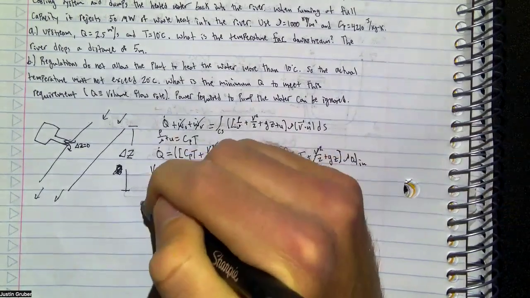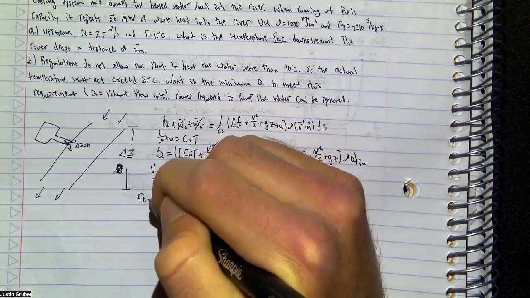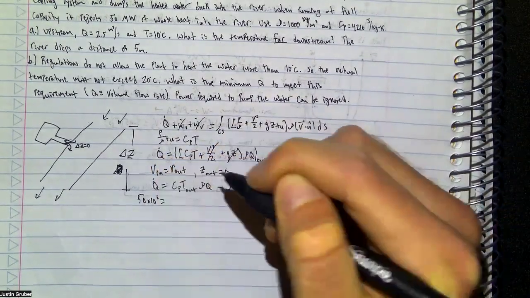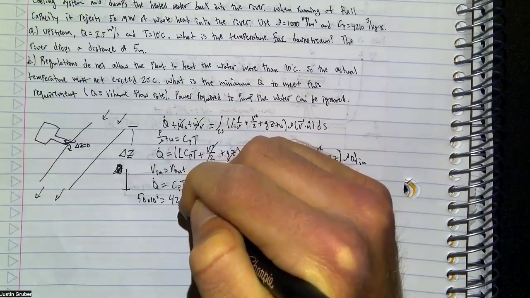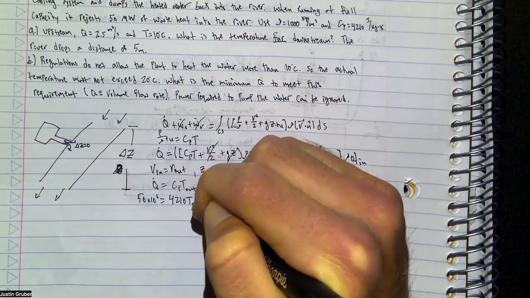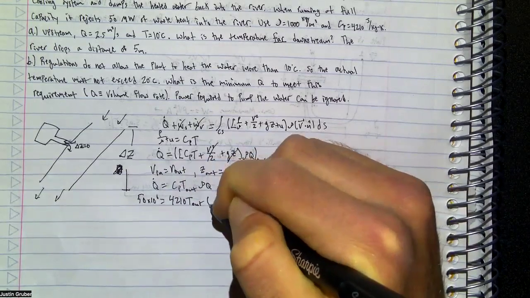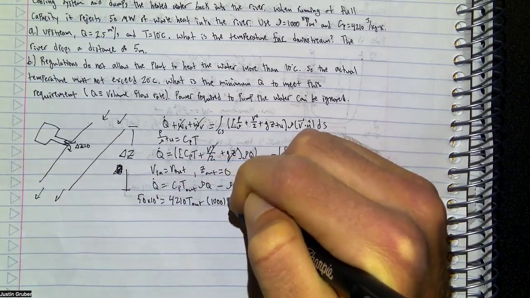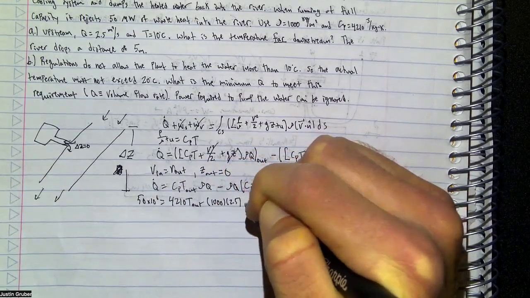So go plug everything in. We got 50 times 10 to the 6th equals 1,000 times 2.5 minus.